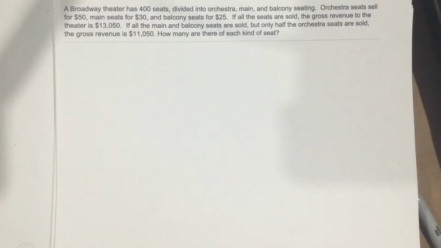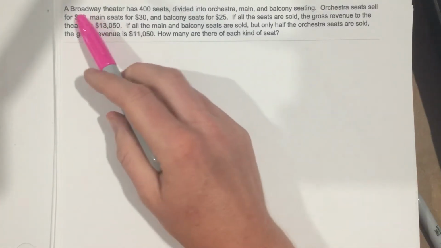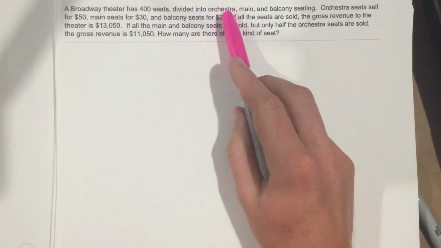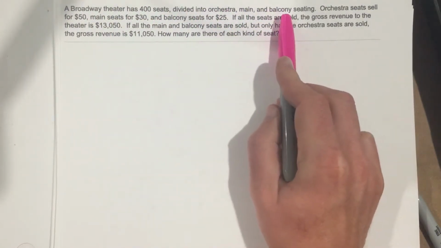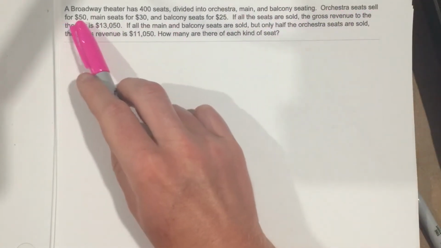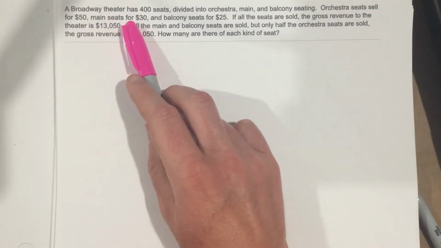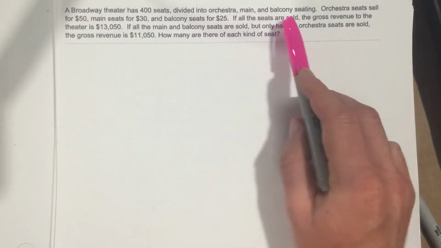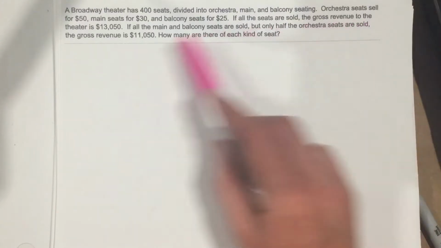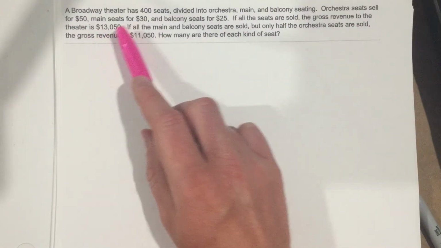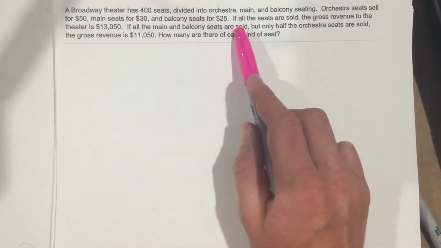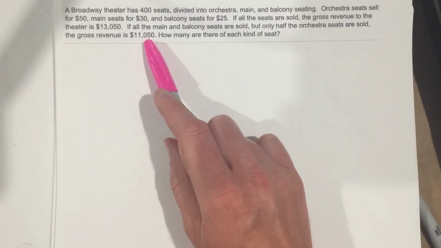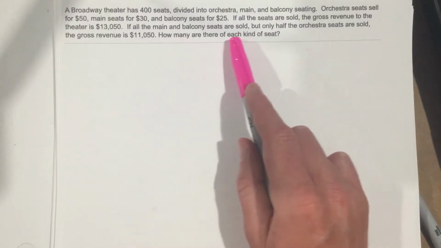This is problem number 7 from section 9.3. It says a Broadway theater has 400 seats, divided into orchestra, main, and balcony seating. Orchestra seats sell for $50, main seats sell for $30, and balcony seats for $25. If all seats are sold, the gross revenue to the theater is $13,050. If all the main and balcony seats are sold, but only half the orchestra seats are sold, the gross revenue is $11,050. How many are there of each kind of seat?